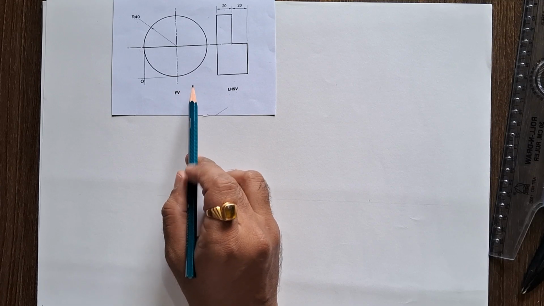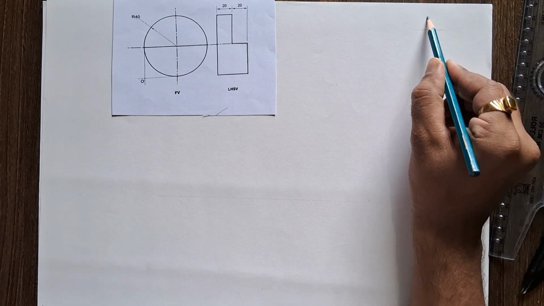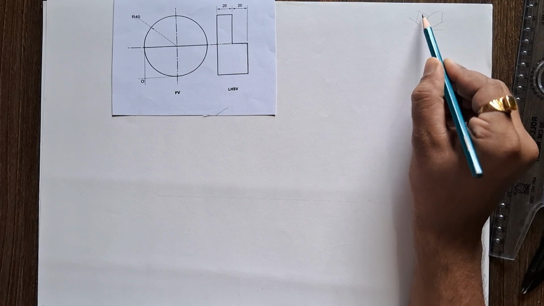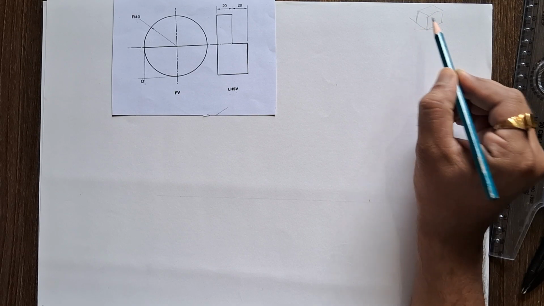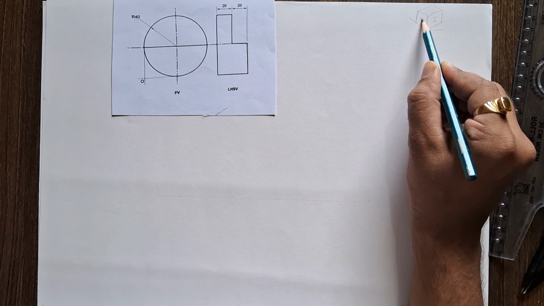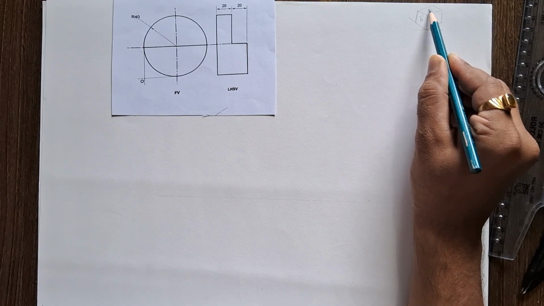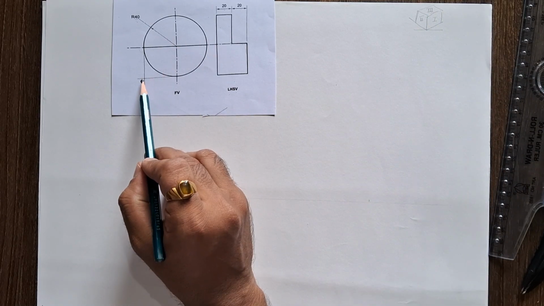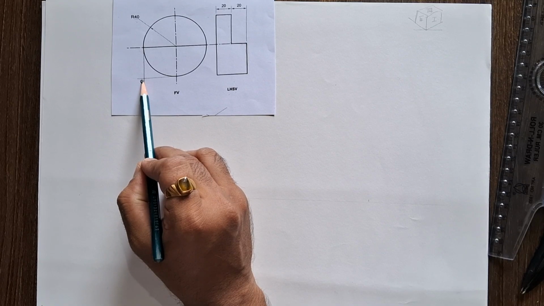Now, for isometric view, we require an isometric box, and this box consists of three different planes. This is plane 1, this is plane 2, and this is plane 3. So here, for this object, the origin O is given at the left bottom corner.